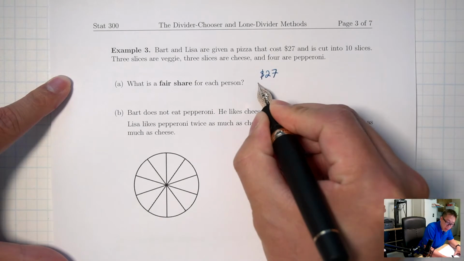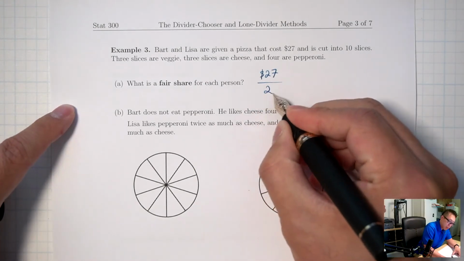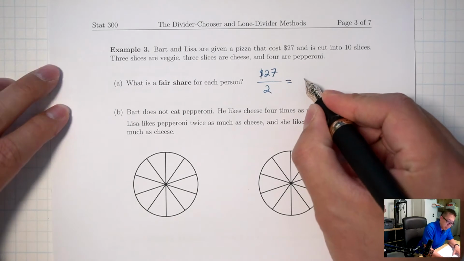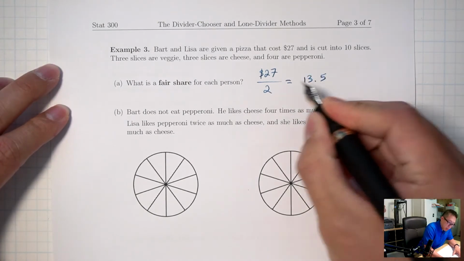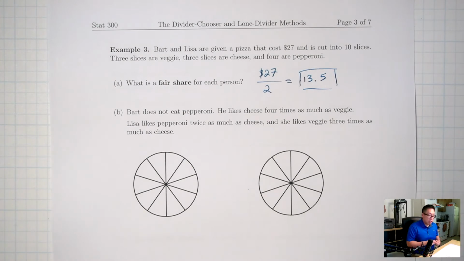So we'll take the 27 and divide it by how many people we're sharing this among. We're sharing this between Bart and Lisa, so 2 people. 27 divided by 2 is 13.5, or $13.50. Each person deserves $13.50 worth of pizza.